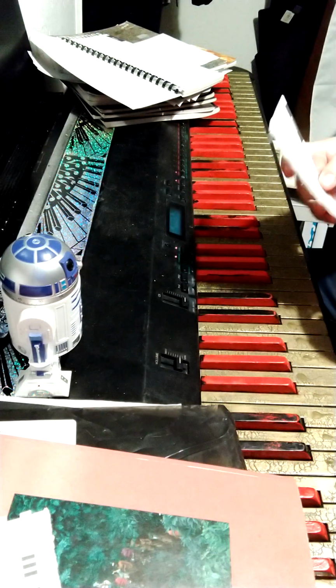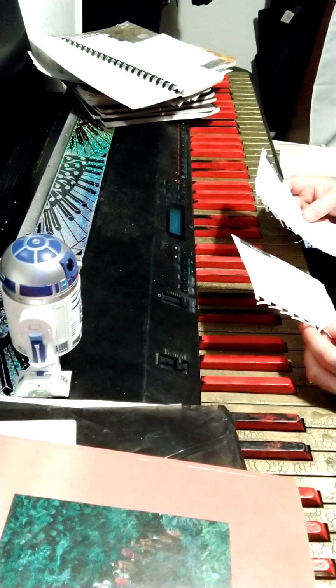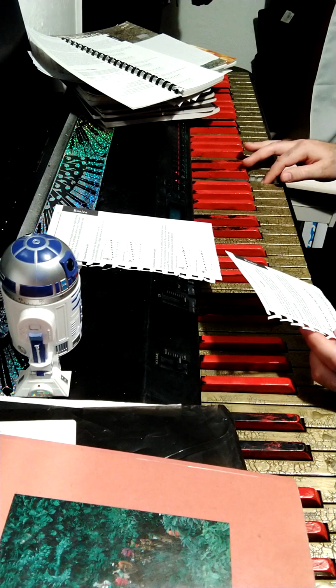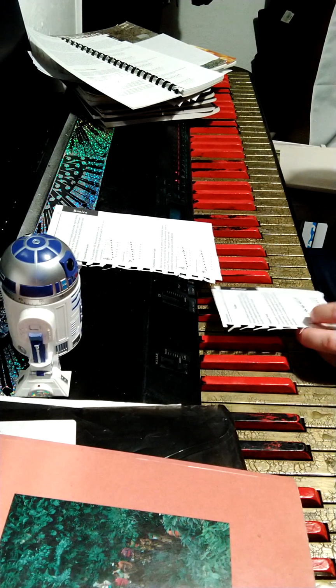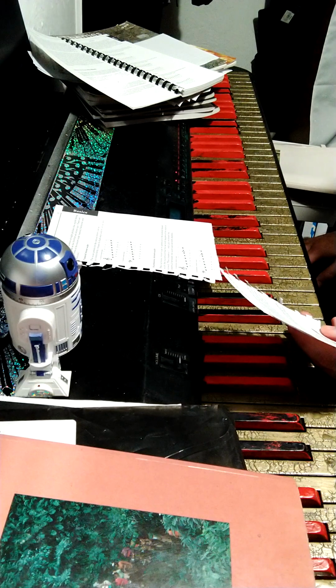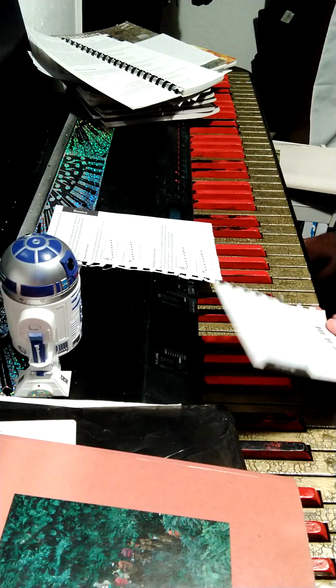And that is scales: chromatic, really close to each other, like the Pink Panther. And then diatonic scales is a major scale and a minor scale.